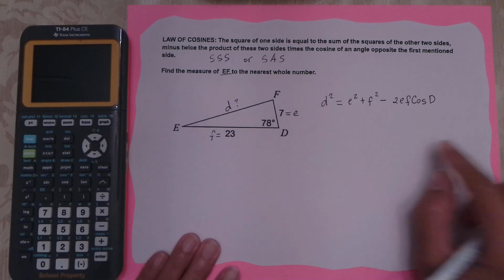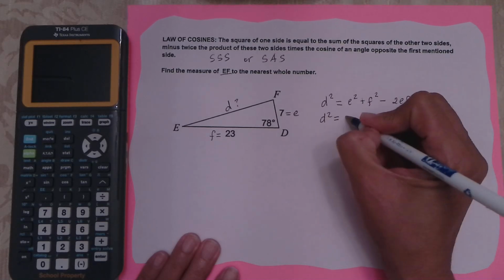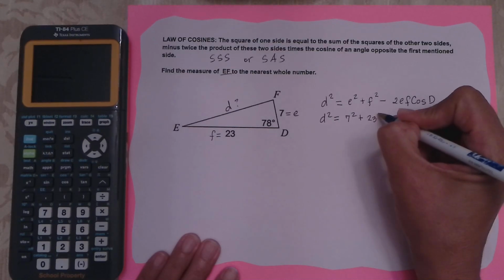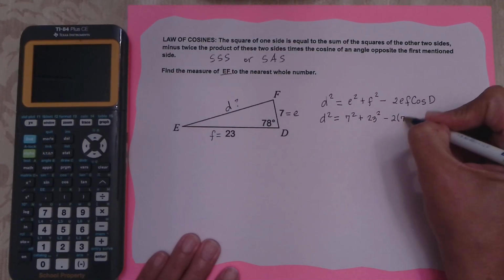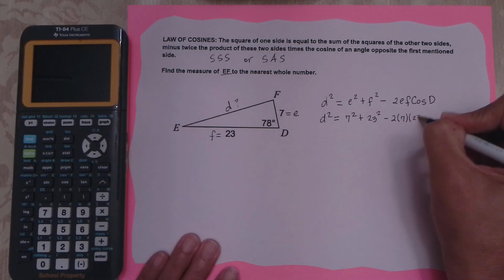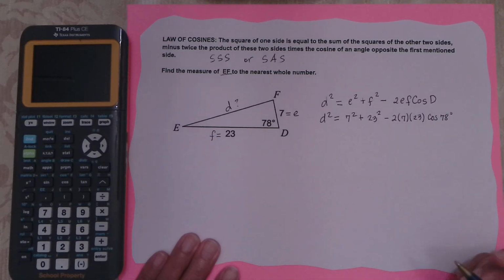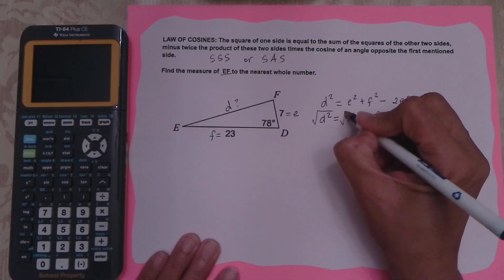Let's just substitute the numbers. D squared is equal to 7 squared plus 23 squared, minus 2 times 7 times 23 cosine of 78 degrees. To solve this problem, we have to get the square root of both sides.